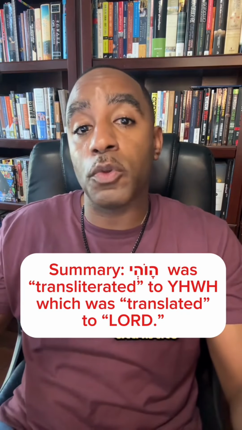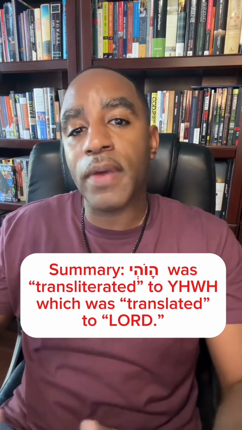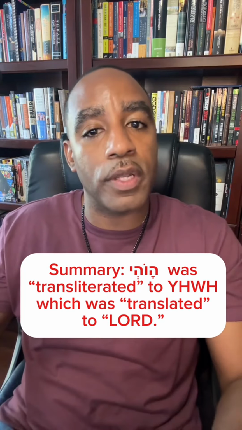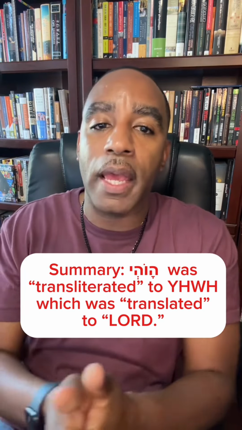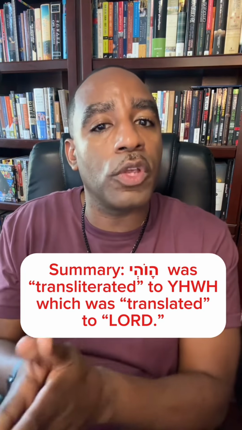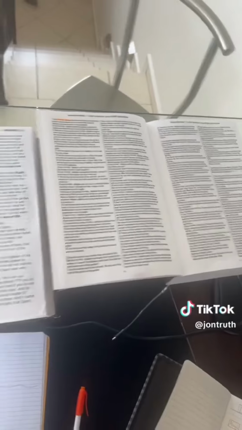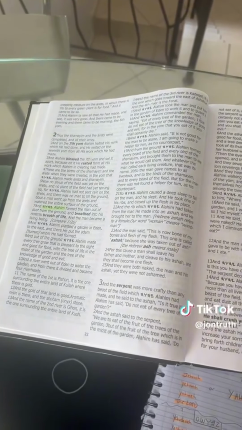You just falsely attribute Lord in the Bible to some unfounded conspiracy of a name change because you don't understand the difference between a transliteration and a translation, even though you're literally reading it. And I'll give you another example. So here we have the BYNV and we have the Restoration Scriptures. Both of these Bibles were translated by Hebrew scholars who study the original ancient Paleo-Hebrew.